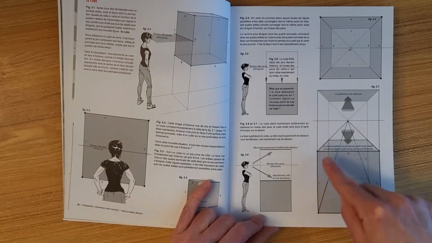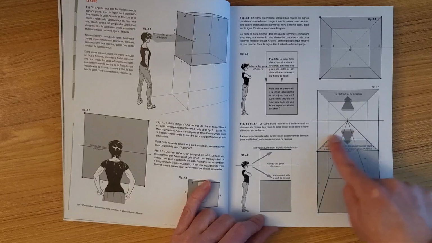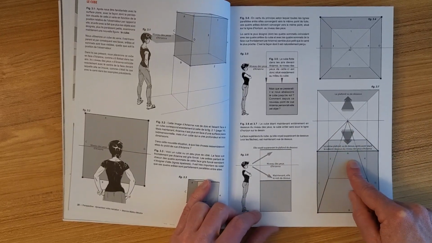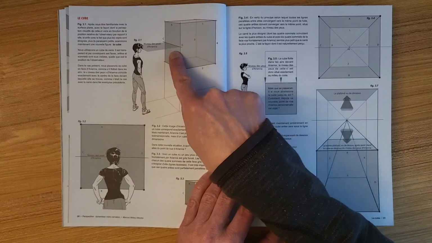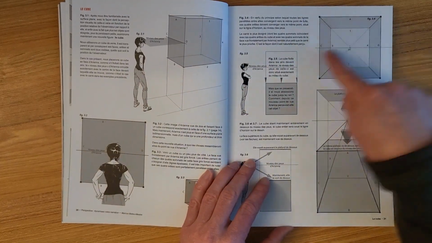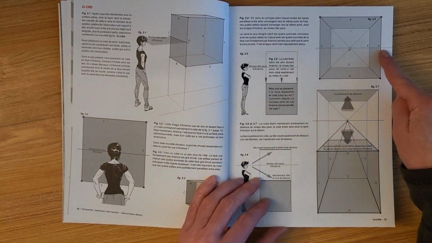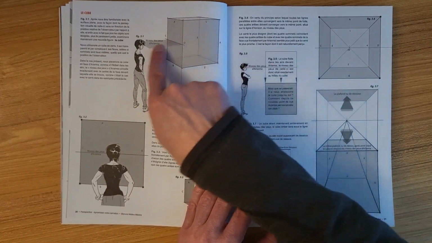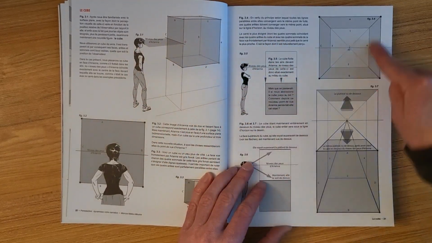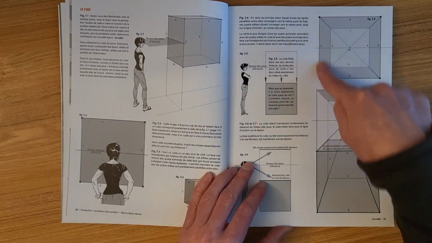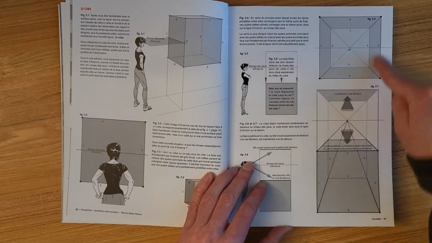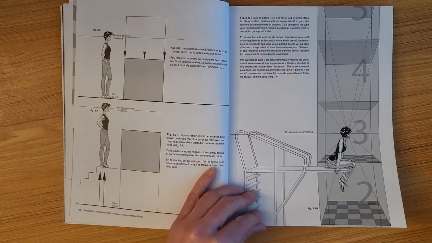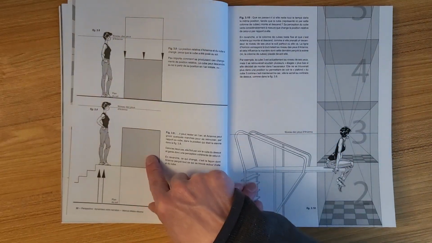So if there is a cube, what we will see is like this. And if the cube is here, then we will see it like that. In the middle is the vanishing point. So for example, if it's a window here, and the character looks through the window, then we might see the window and what is inside, I mean, beyond. And here you change also.